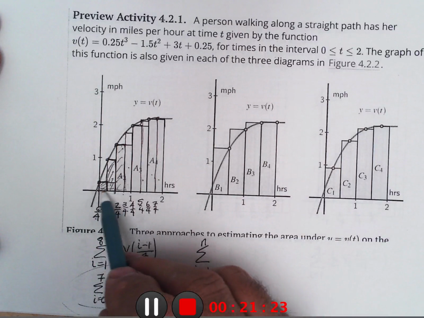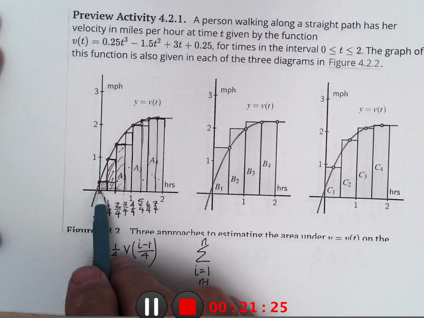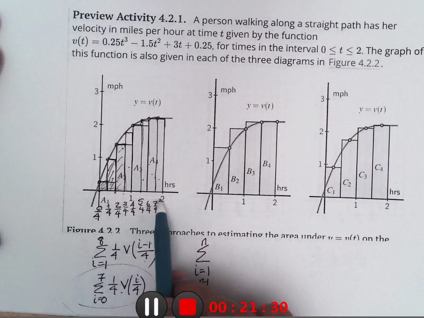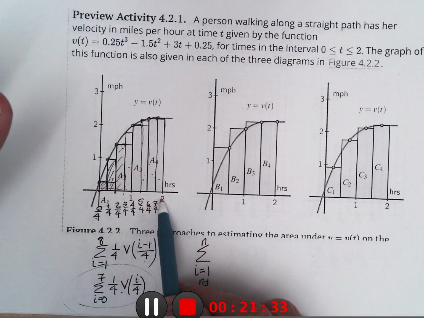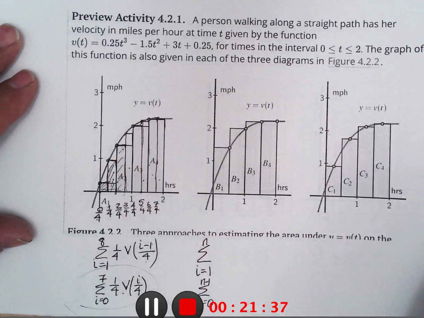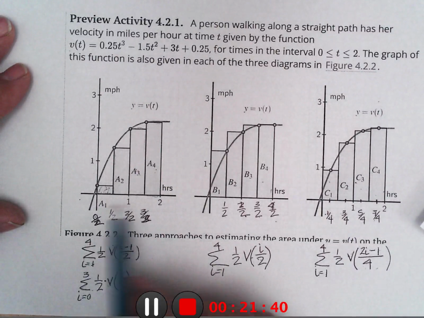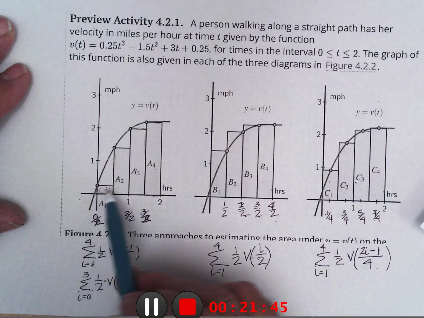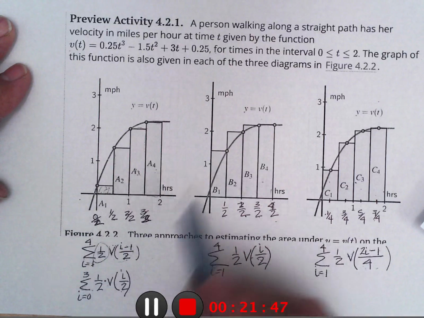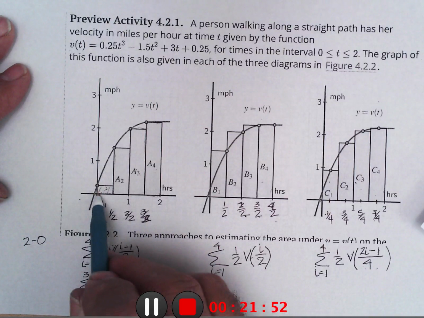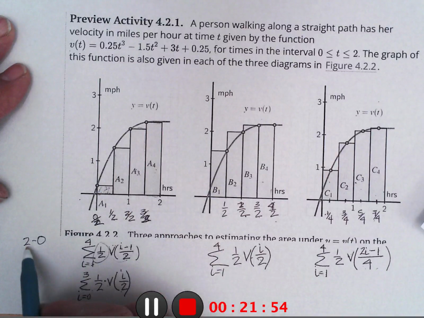Well, the width is going to be, if I split it into 4 of them, I took my total width, 2, and divided by 4, and I got each one a half wide. And so when we were doing it before with these, total width was 2, divided by 4 makes each one of these 1/2 wide. That's where I got this: 2 minus 0, the width of the interval where we're finding the area, divided by, we're doing 4 places, so that makes 1/2.